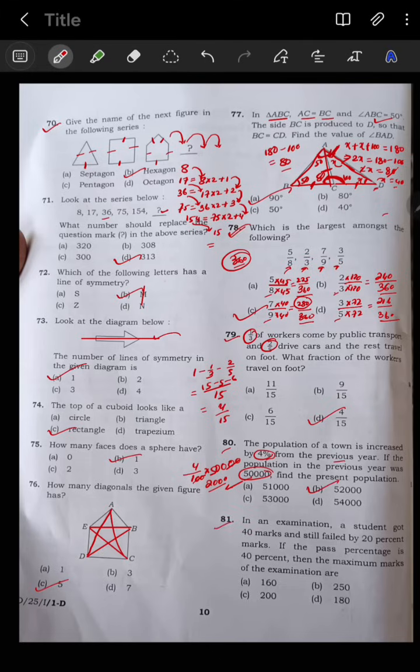Then next question number 81. They ask here, in an examination a student got 40 marks and still failed by 20%. Then if the pass percent is 40%, what will the maximum marks be? Maximum marks we don't know, so it is x. Now 40% of x is your pass mark. The student got only 40. Then how much did he get less? 20%. By 20% he failed. It means you have to add 20% of x here.